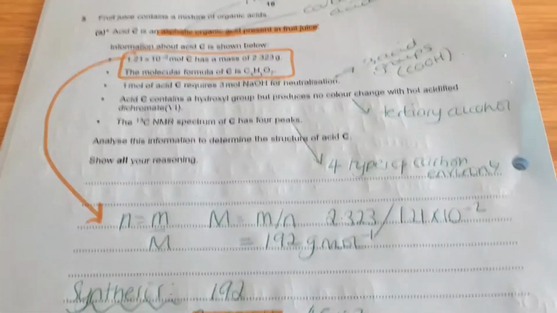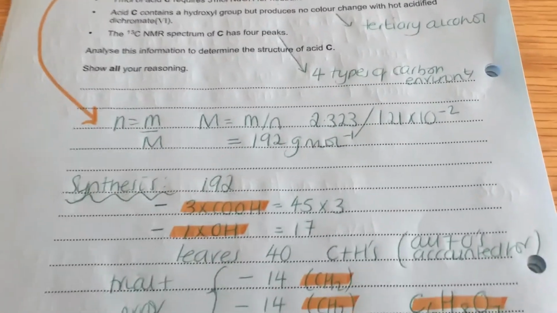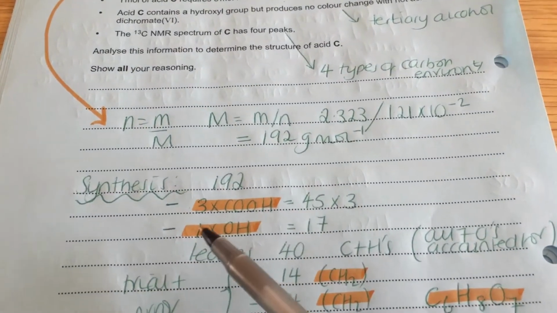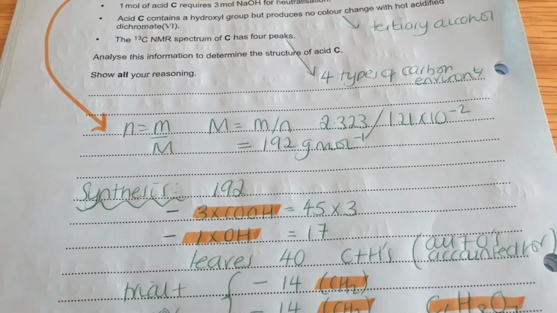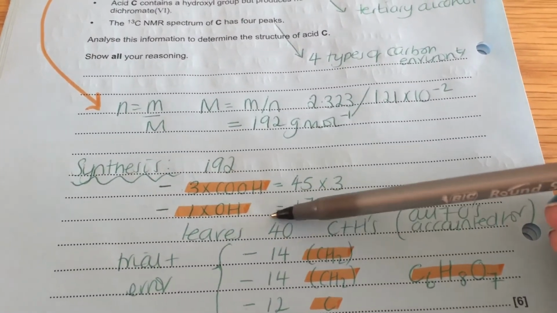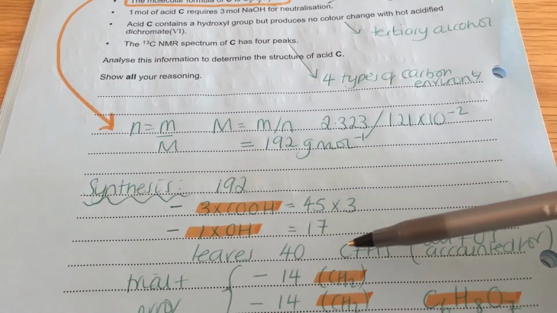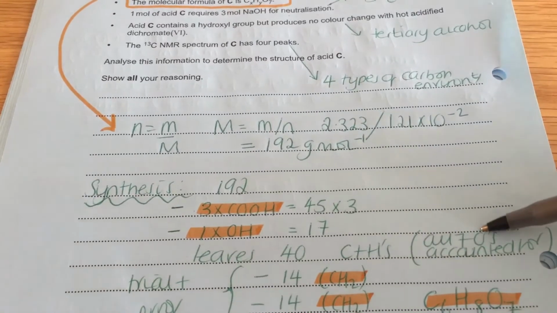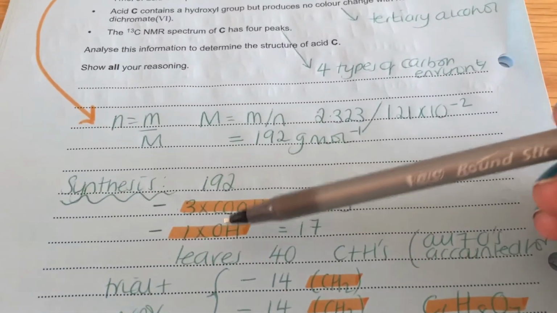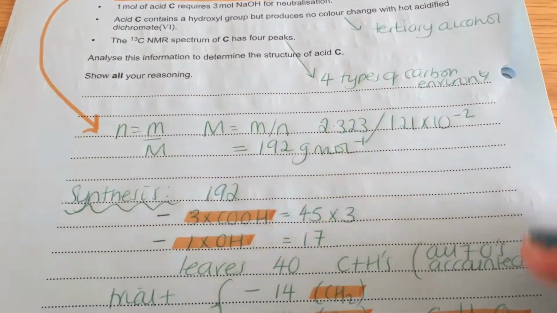Now there are a few different ways to synthesise this information, and the way I present is just one of them. I know I've got 3 carboxylic acid groups, 3 lots of 45. I know I've got 1 OH group, that's 17. If I take that away from 192, that leaves me with 40. I know that this has got to contain carbons and hydrogens. I know that there are no more oxygens because it tells me up here that it's O7 and I've got 7 oxygens already accounted for. So all of this 40 must be due to carbons and hydrogens.